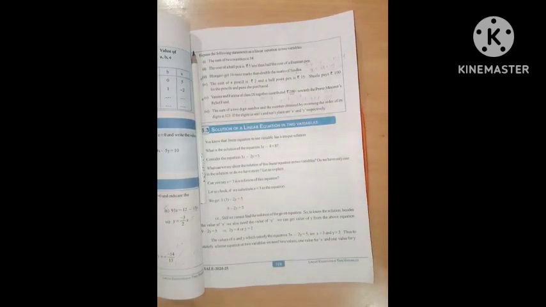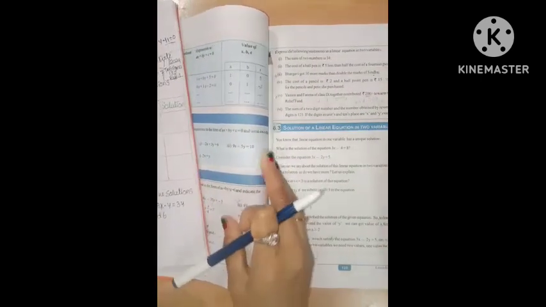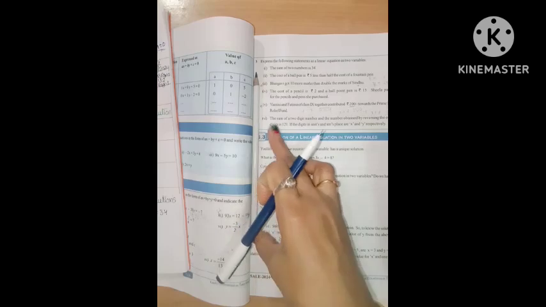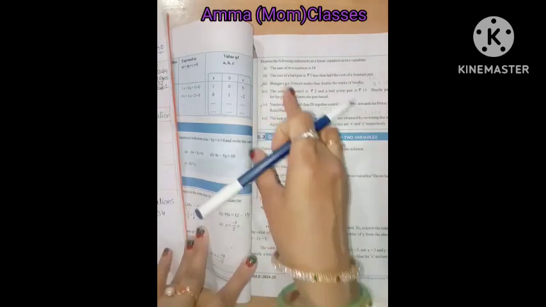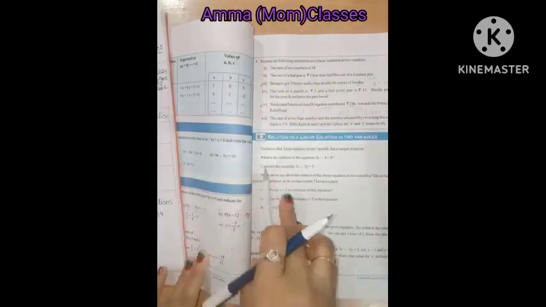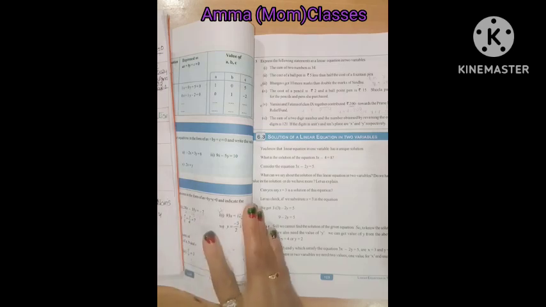In this exercise 6.1, all the problems and solutions are very simple. All are homework problems. Later I will give the notes only. Do you understand? Any doubts? No doubts. So today's class is over.